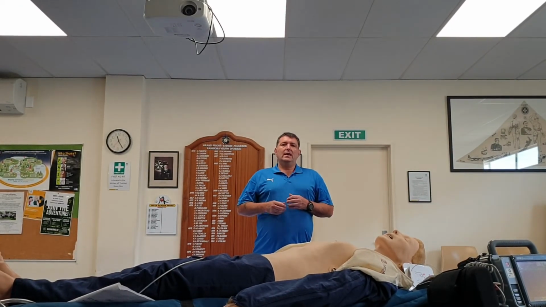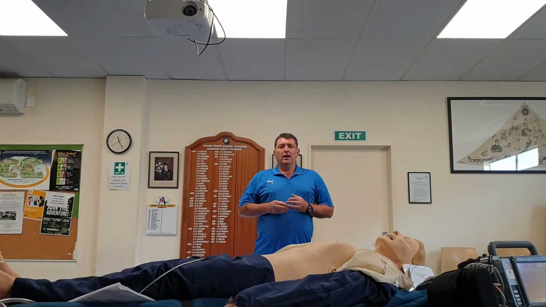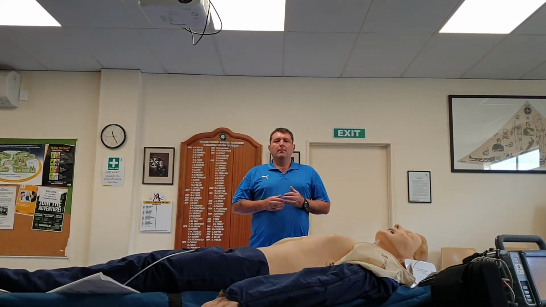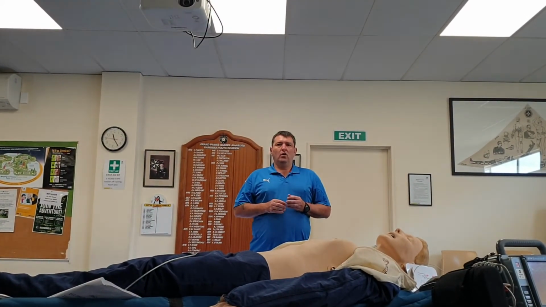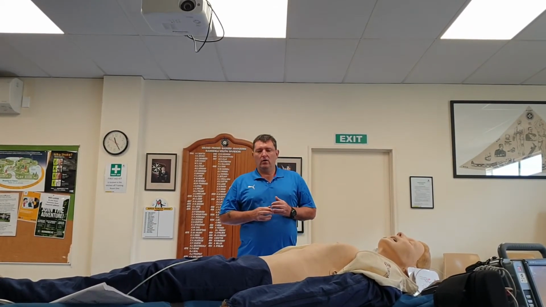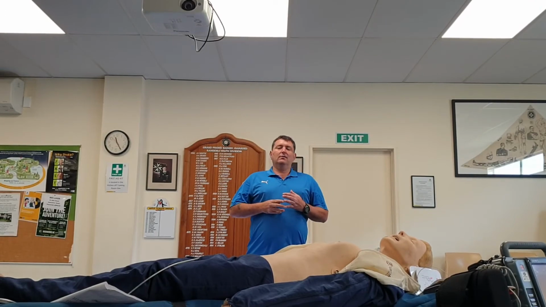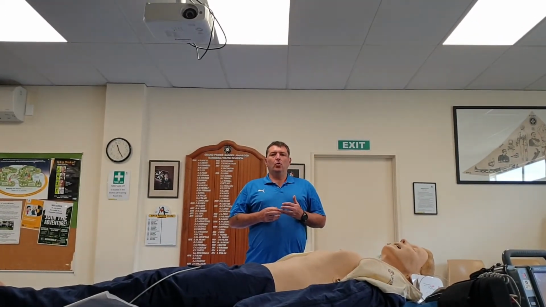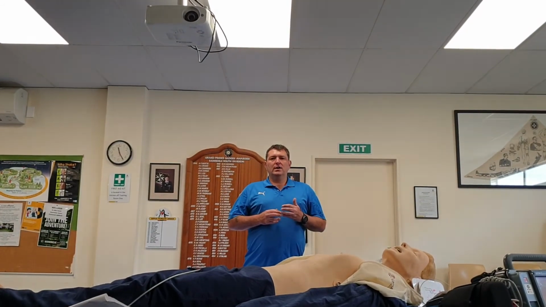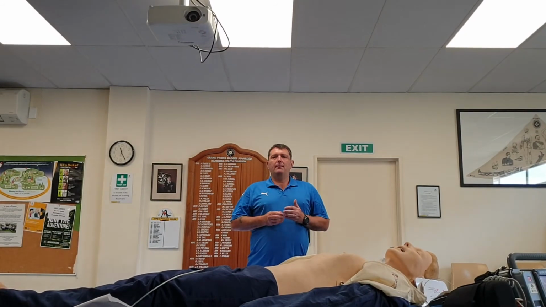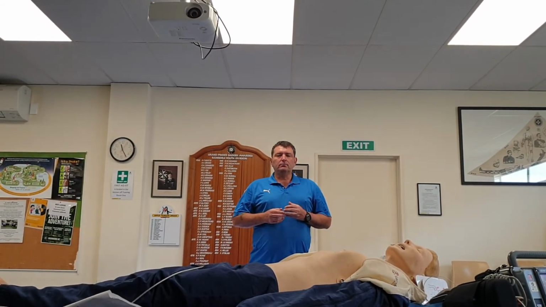So we need to obtain serial ECGs. IV access, preferably in a large blood vessel, because adenosine has a very short half-life. So ACF, preferably 2 IV lines. Place pads in case things don't go quite how we like them, and some airway support. Low flow O2 initially, and making sure that we've got a bag valve mask ready if we need it.